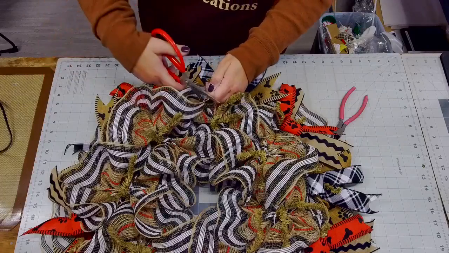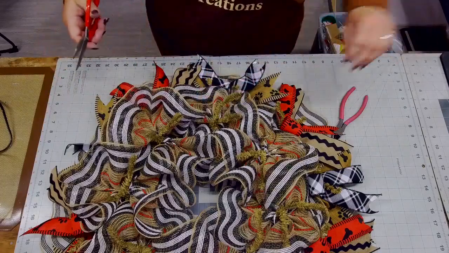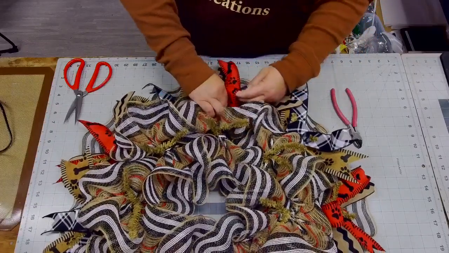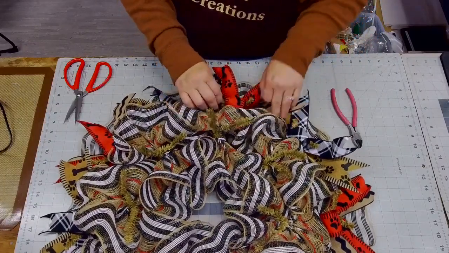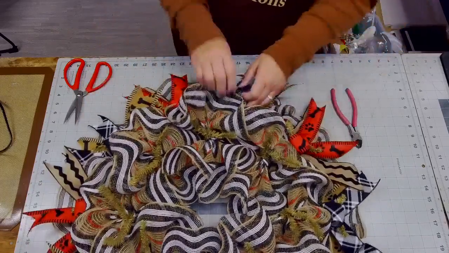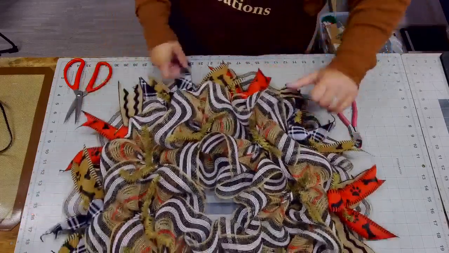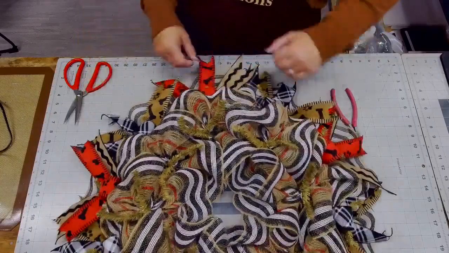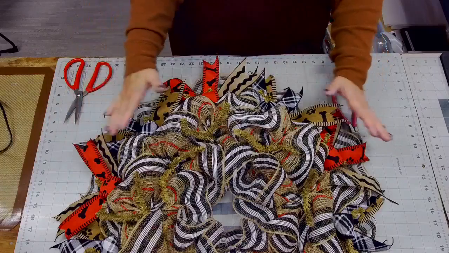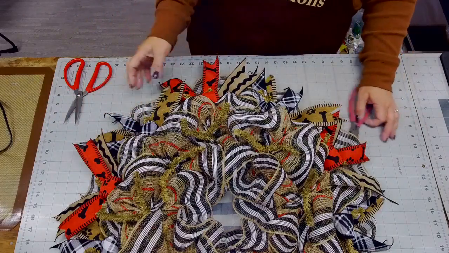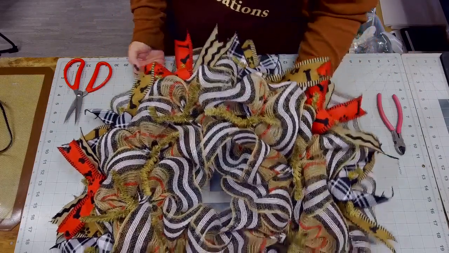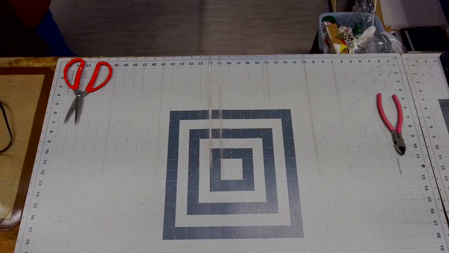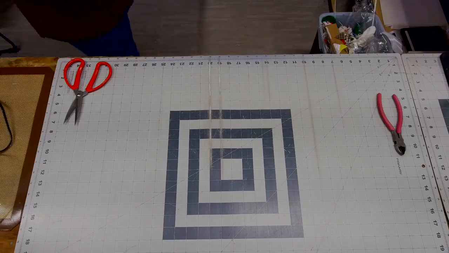Again, address any frays you see. It's easier to grab them now than try to deal with them later. Okay. Yeah, just going around the outside. And now you can see that we can see the outside of our ribbon tails. So we're going to go ahead and create our bow, and then we'll add our sign, and we should be finished. And as you can tell, it is a very full wreath.